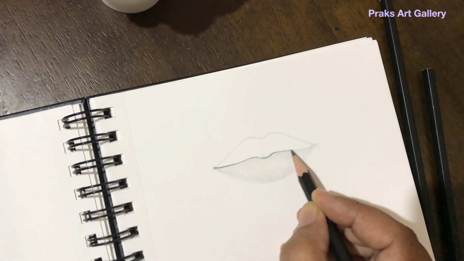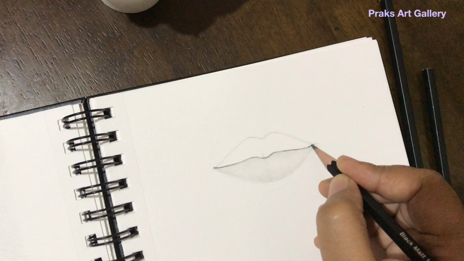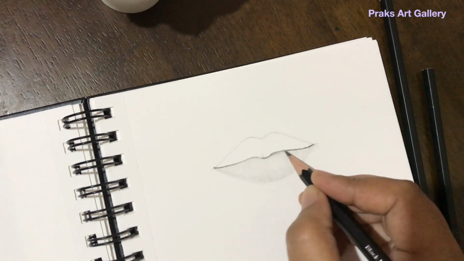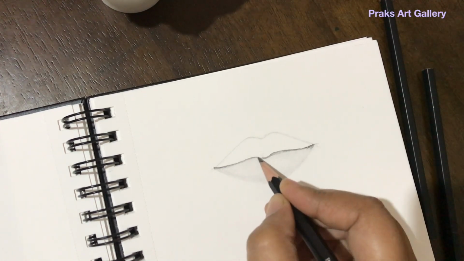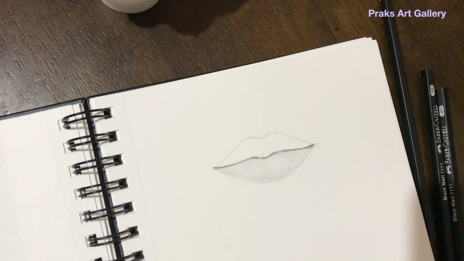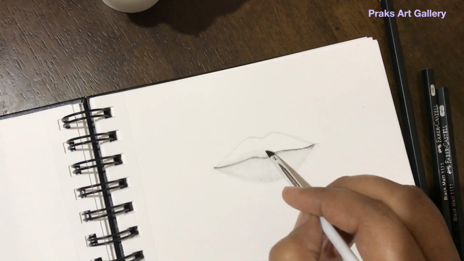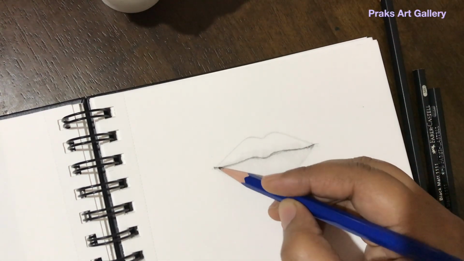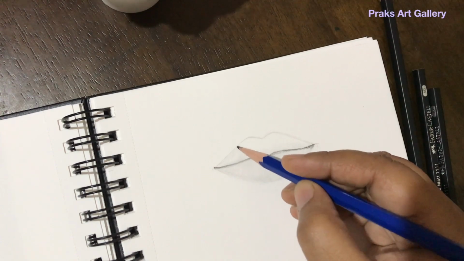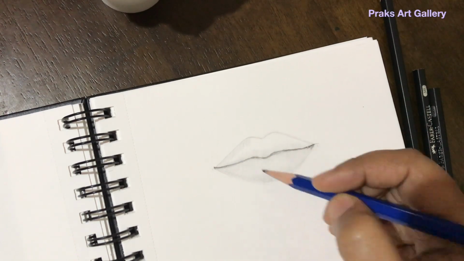And now I will darken the middle line, which basically separates the upper lip and the lower lip, a little darker, and here I'm using a 2B pencil. Once I start shading the second layer with the 2B pencil, you will realize what contour shading is.